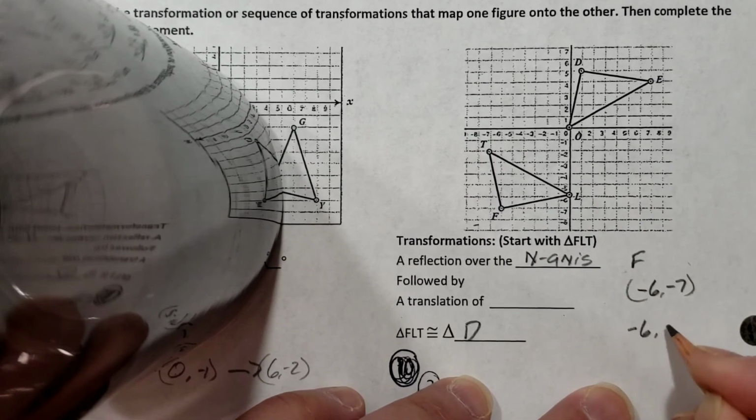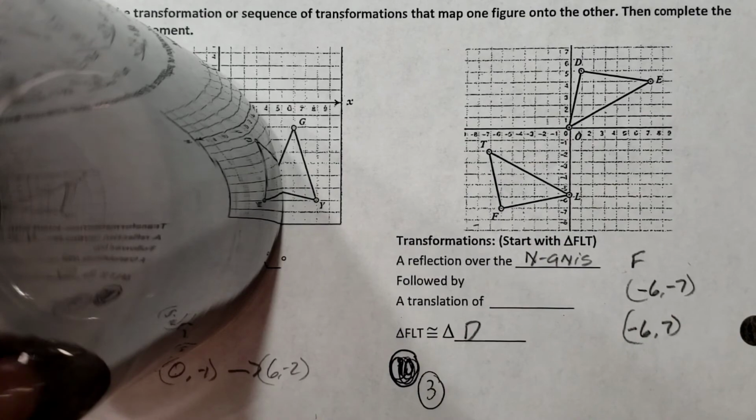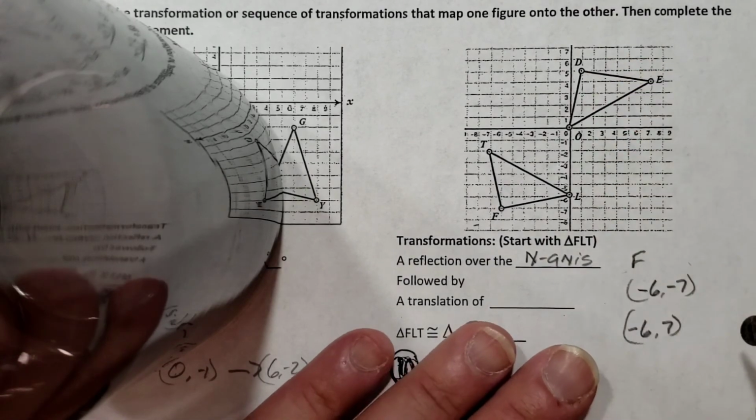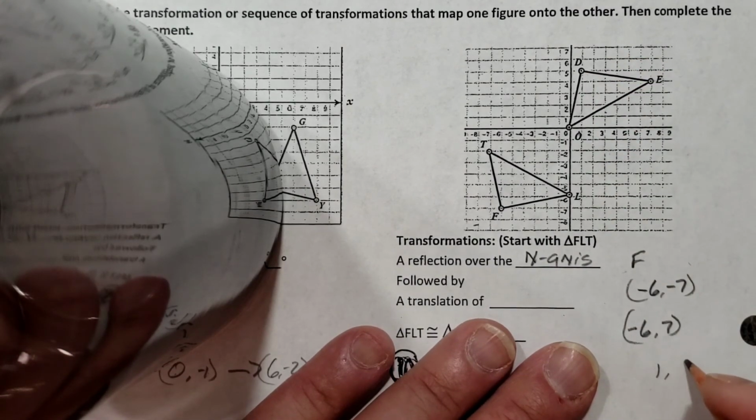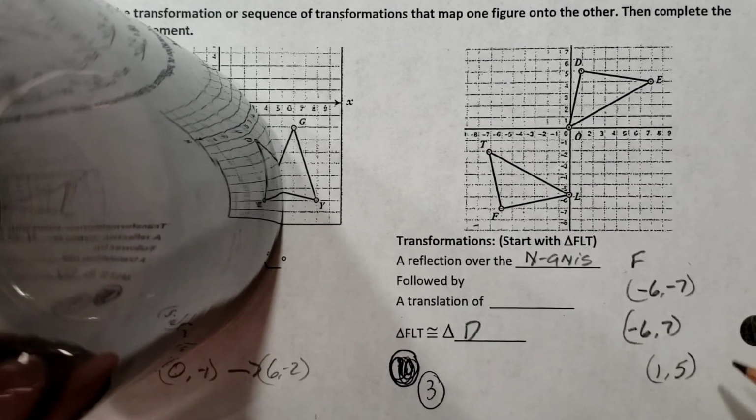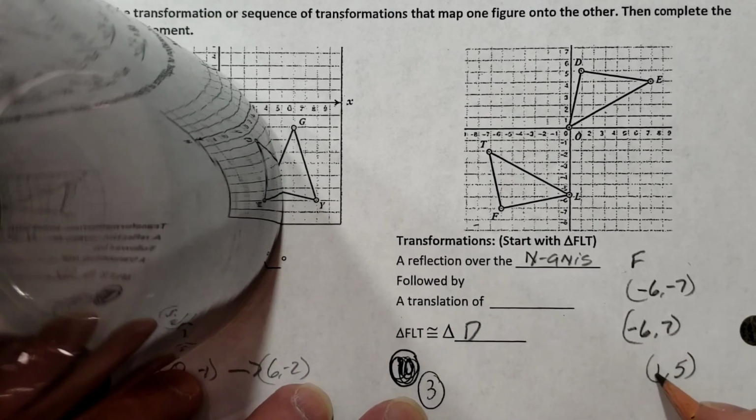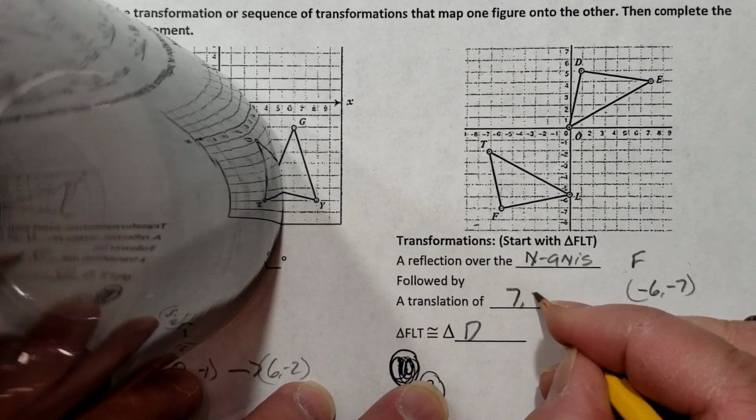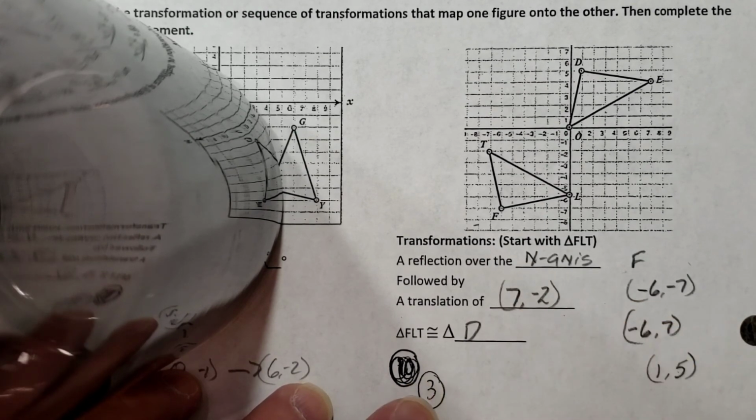So (-6, 7). Now F is going to become D, which is (1, 5). Now from -6 to 1, we go 7 units. From 7 to 5, -2 units. And that's our translation. Okay?